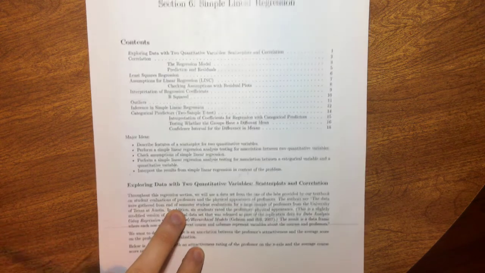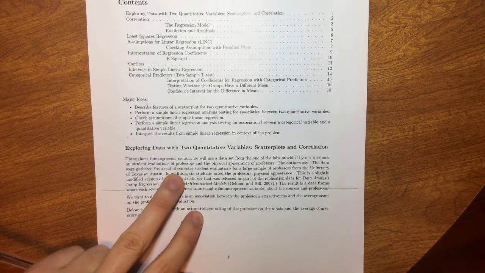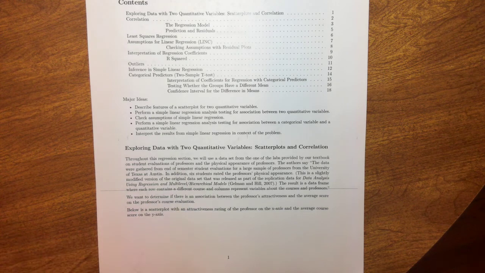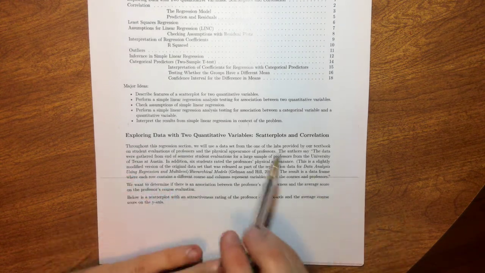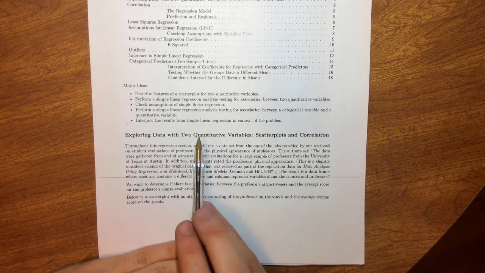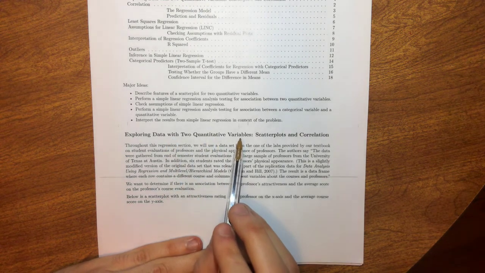So today we are going to start our section 6 of notes. This is a pretty big section on simple linear regression, so we will be spending a couple weeks on this note packet to talk about ways that we could use a regression model in statistics. To start out, we're going to talk about how to explore data with two quantitative variables.